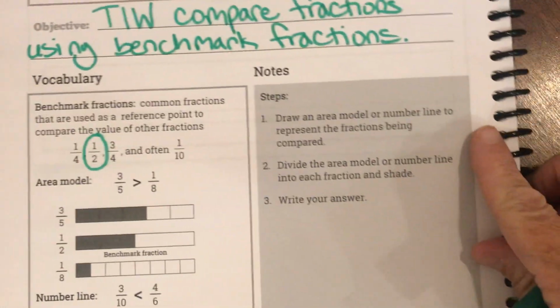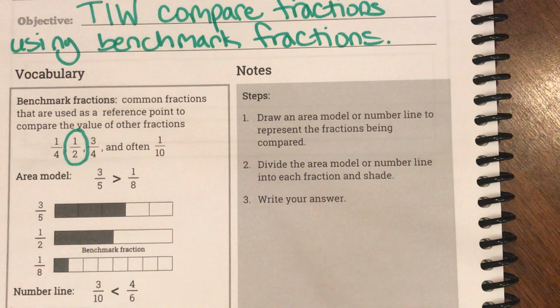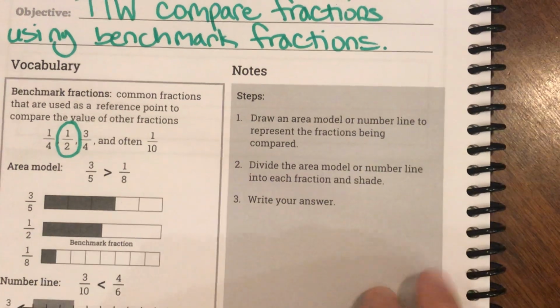So our steps today are: we're going to draw an area model or a number line to represent the fractions being compared. Then we're going to divide the area model or number line into the fraction, shade, and write our answer. Pretty much we're just going to be using models and drawing them to find our answer. Okay, so what does this look like?